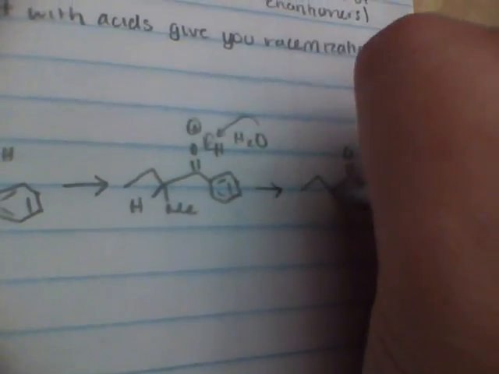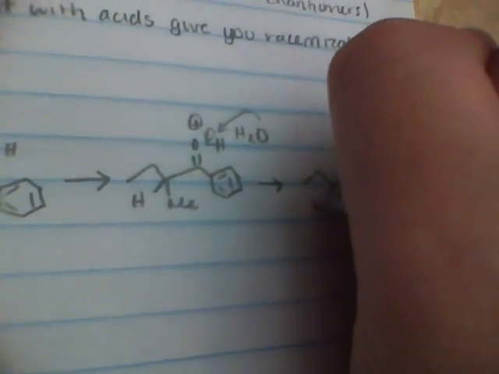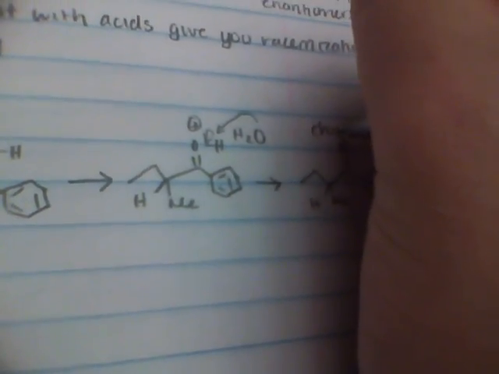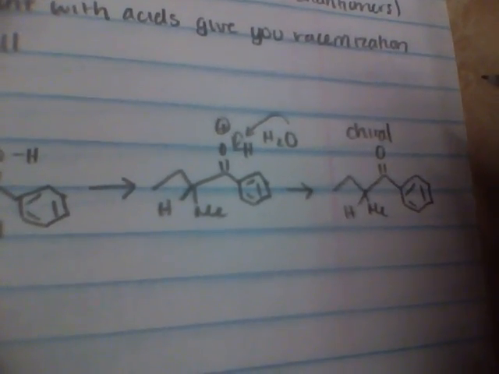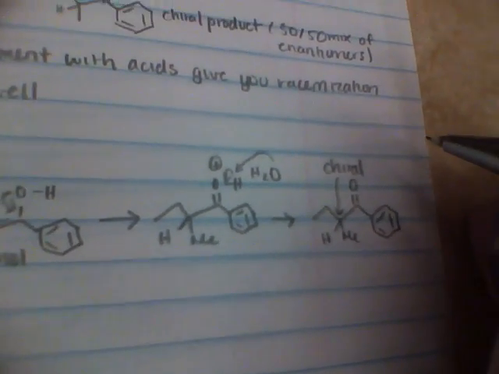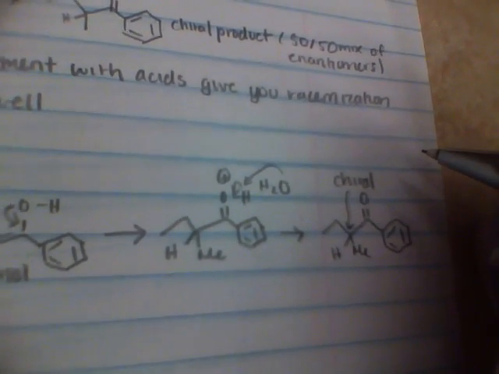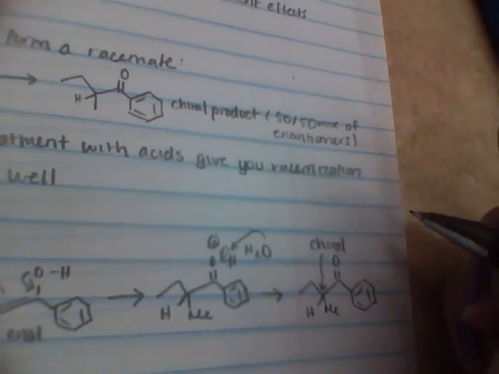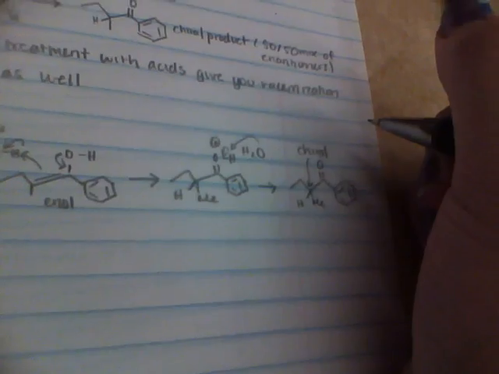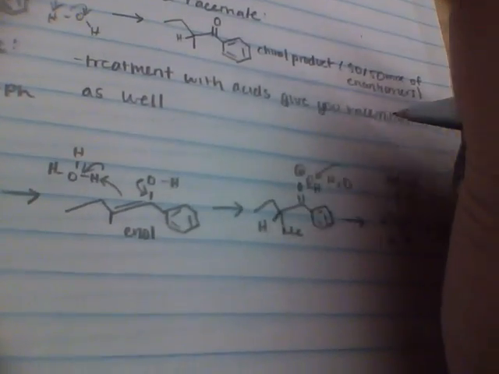If it's picked up from in front of the board, you get one enantiomer of the final product. If it's picked up from behind the board, you get the other enantiomer of the final product, and the probability that it will be picked up from the front is the same as the probability that it will be picked up from behind the board. So you get a 50-50 mixture of the two enantiomers, with methyl pointing towards you and hydrogen away, or with methyl pointing away from you and hydrogen towards you.